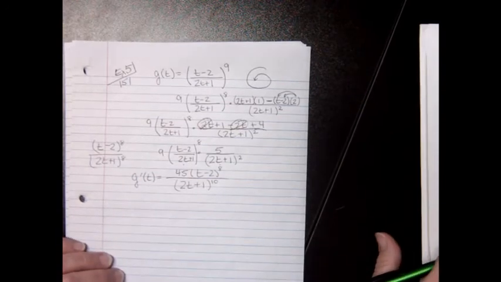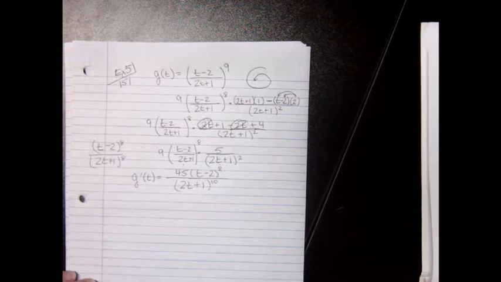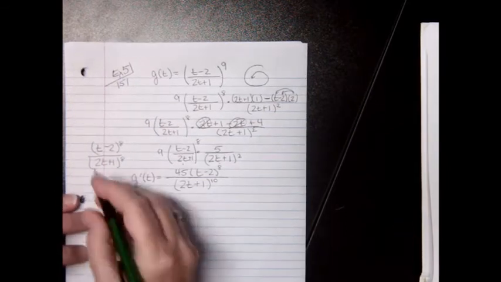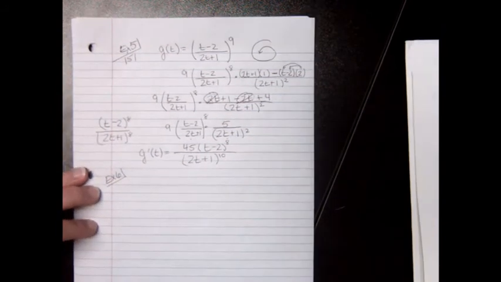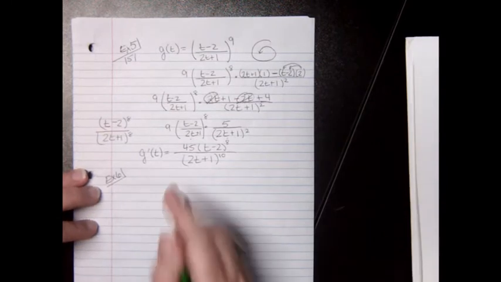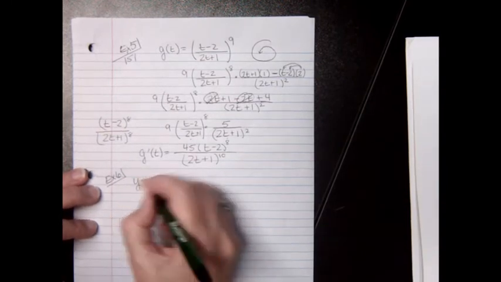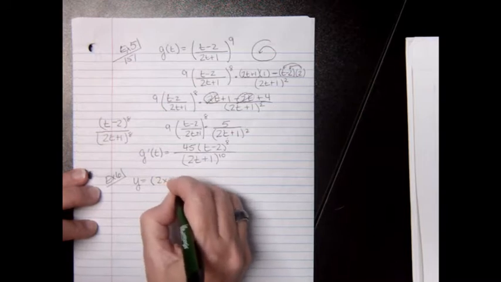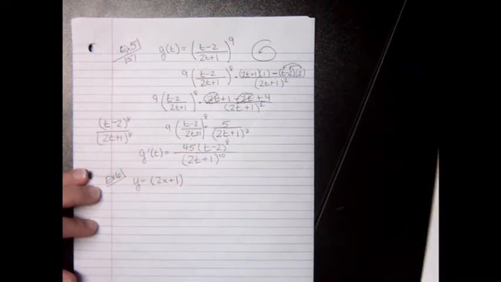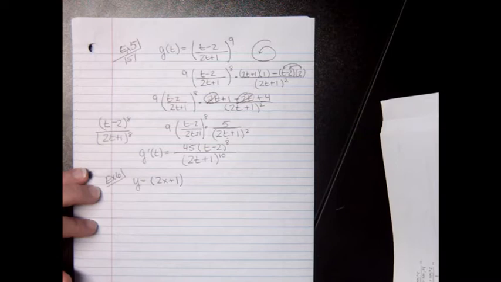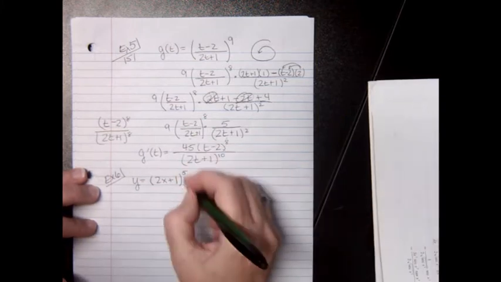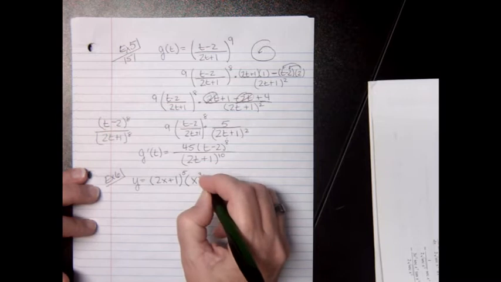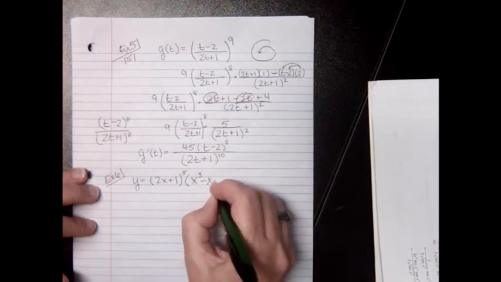Alrighty. More examples. Let's go to example 6. Y equals 2x plus 1 to the 5th, I have to get my reading glasses out, and x cubed minus x plus 1 to the 4th.